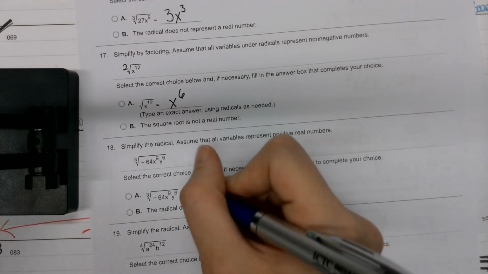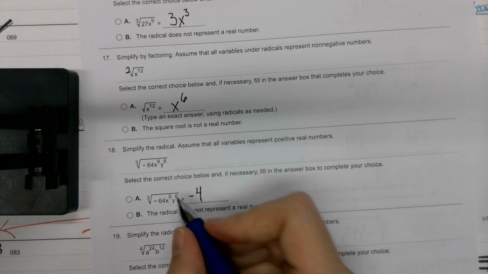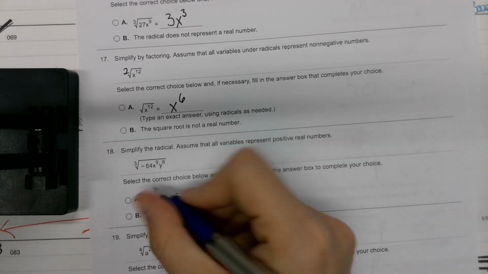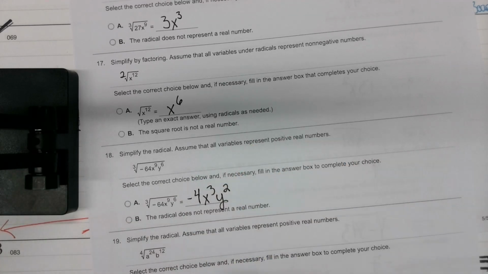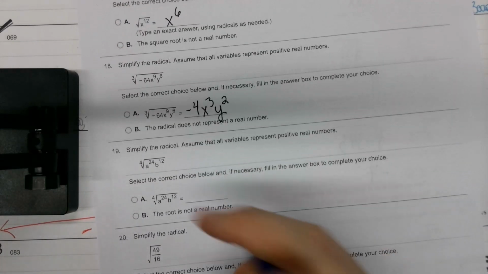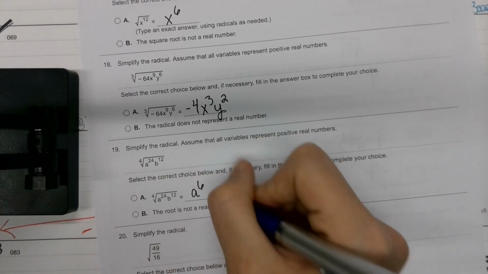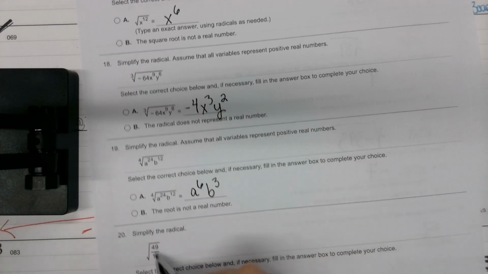Cubed root of negative 64 is negative 4. That's on that paper I gave you. 9 divided by 3 is 3. 6 divided by 3 is 2. 24 divided by 4 is 6. 12 divided by 4 is 3.